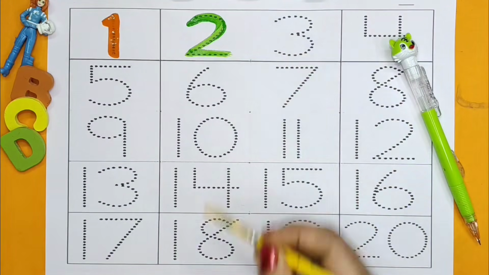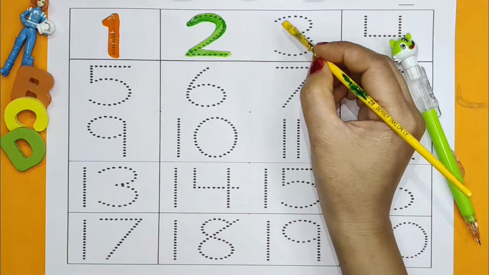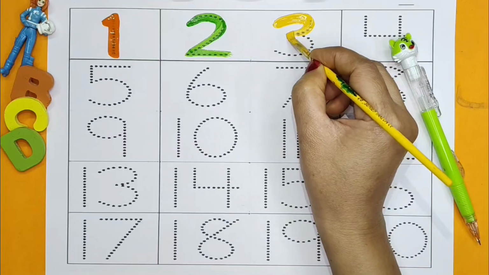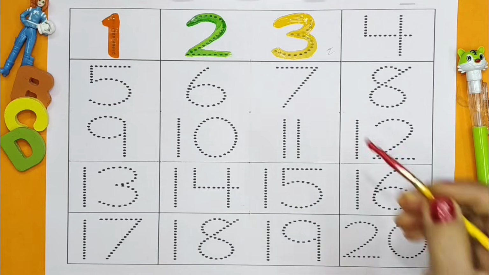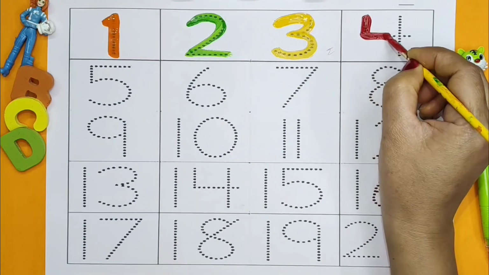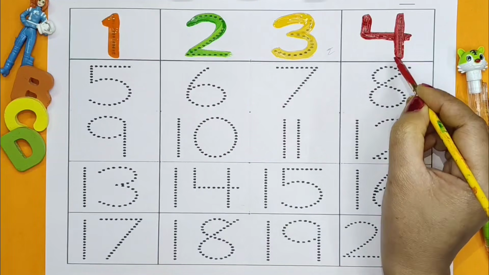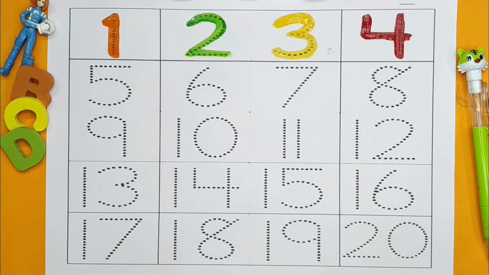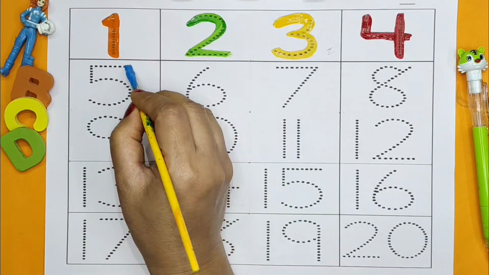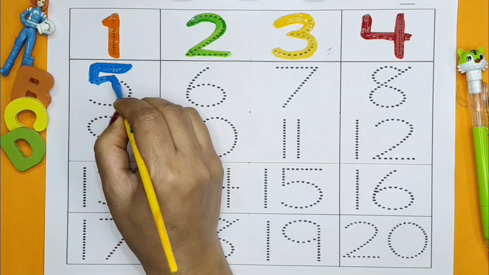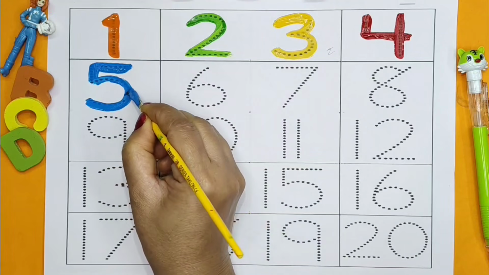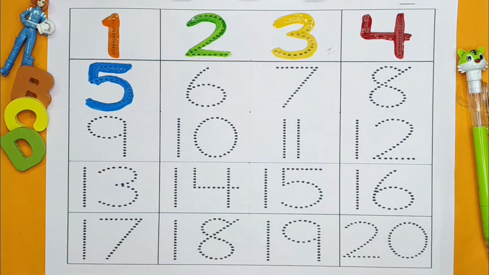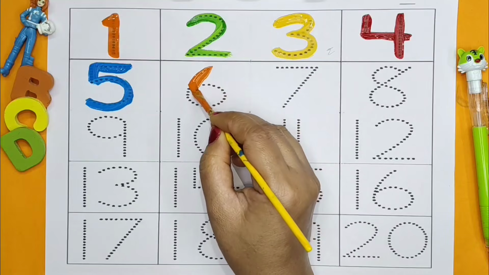Yellow color, 3. Red color, 4. Sky blue color, 5. Orange color.